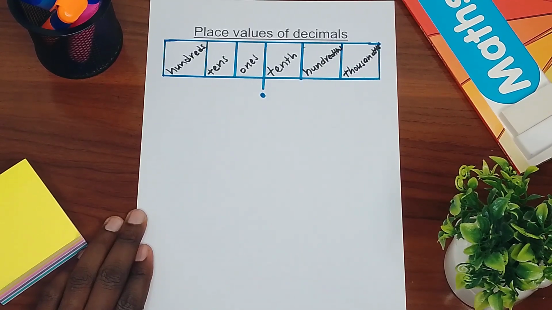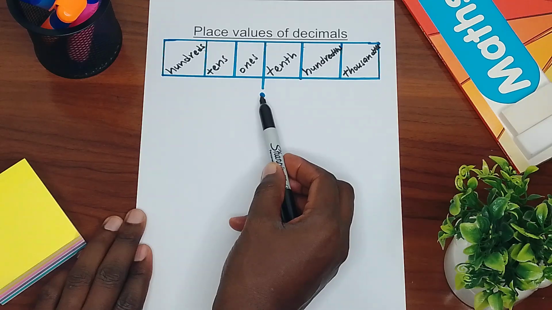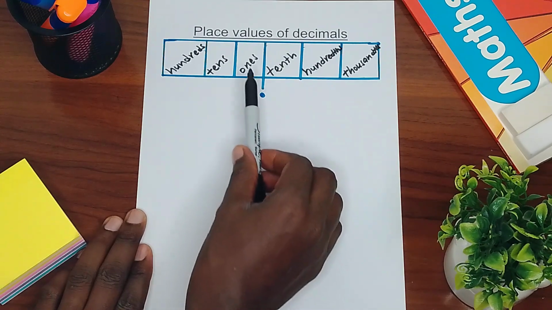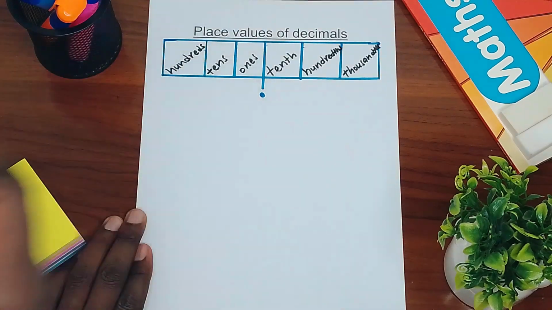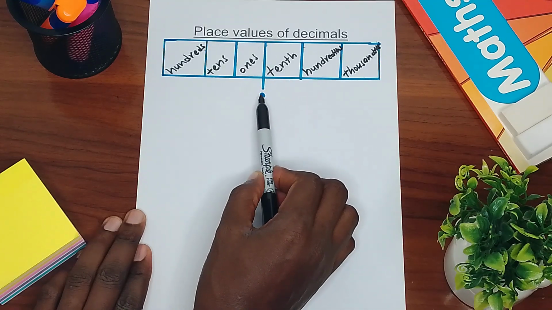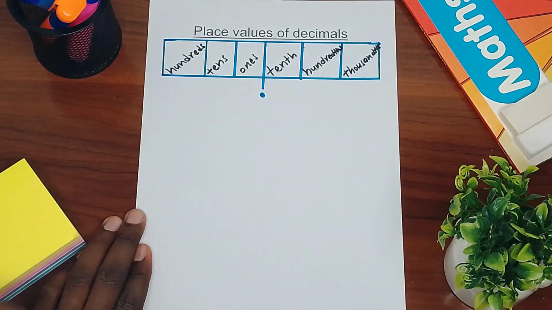This time we are going to dig deeper into writing decimals in word form, but we are going to be assisted by the place value chart of decimals. Here in the place value chart of decimals, in the middle we have a decimal point, which tells us that we have gone to the decimals place. Now, we have ones, tens, hundreds, thousands, and continuing on that side. But then when we come on decimals, we have tenths, hundredths, thousandths, and we continue in that format.